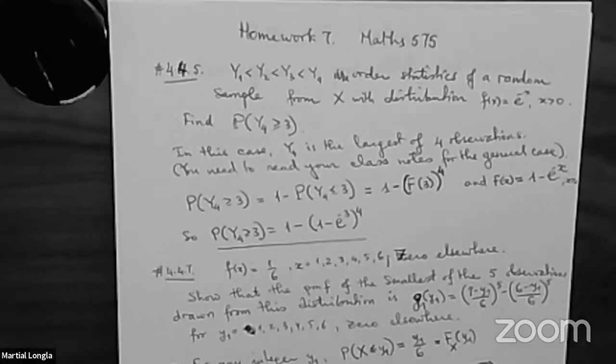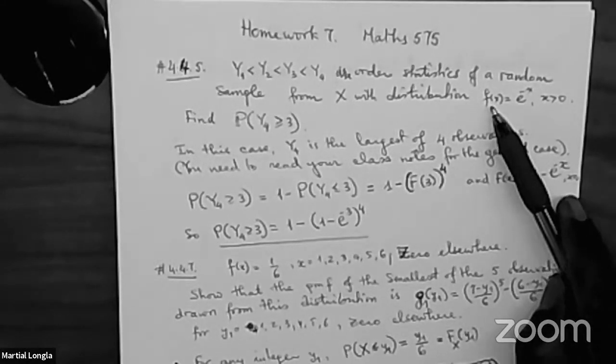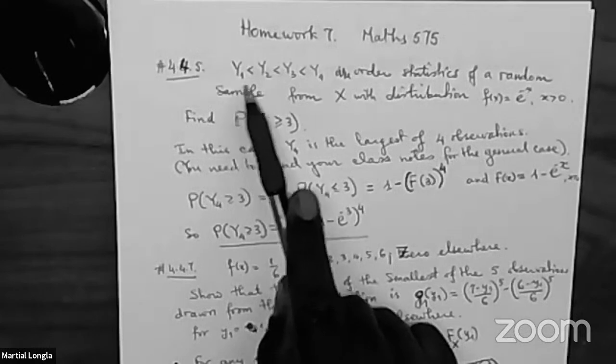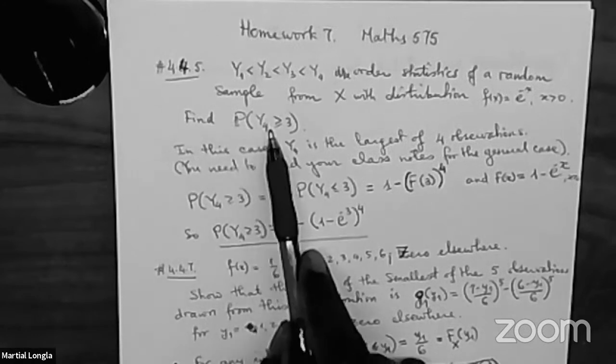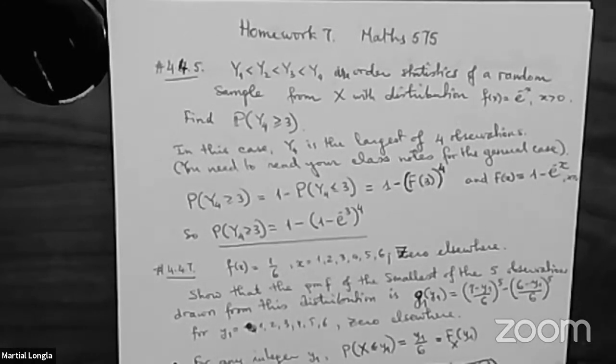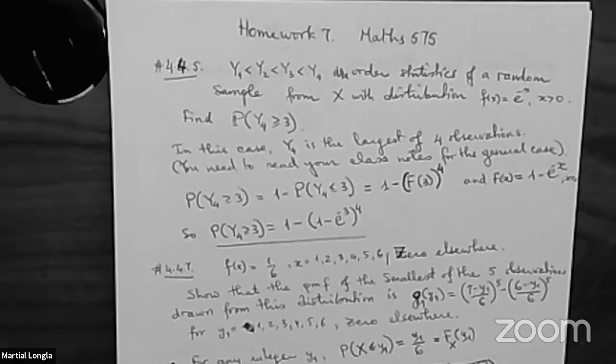So we have a random sample of size 4 from a distribution with density f of x equals e to the negative x, with x larger than 0. And the order statistic is y1, y2, y3, y4. And the question is, find the probability that y4 is larger than 3. Because we are talking about y4 here and the sample consists of 4 observations, y4 is the maximum. And I derived the density of the maximum in the class notes, so you can use it. You don't have to take a formula to start finding out what it's equal to.